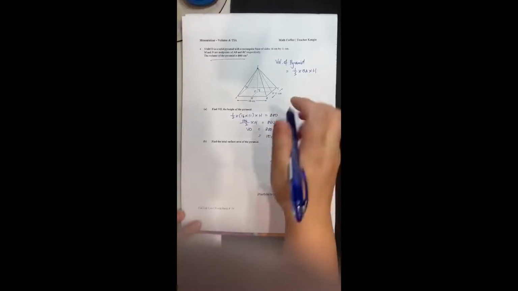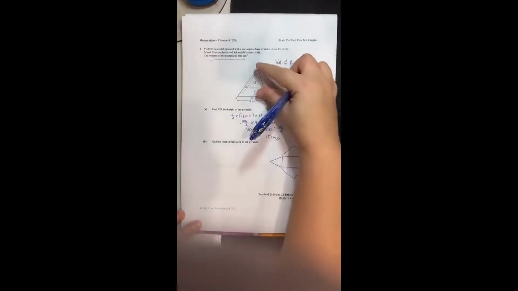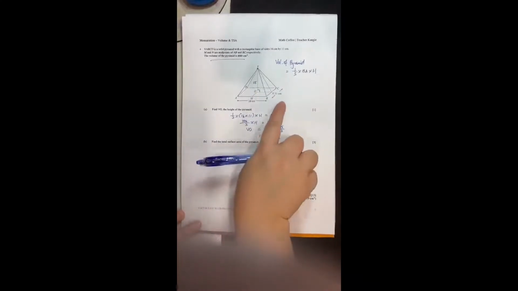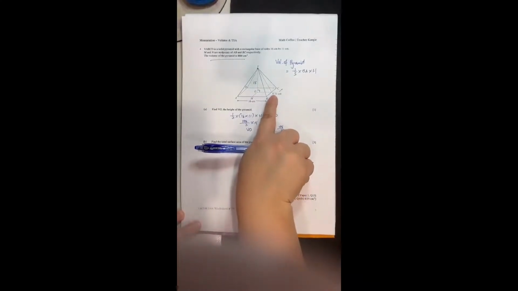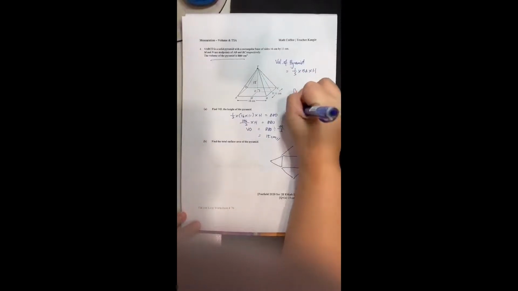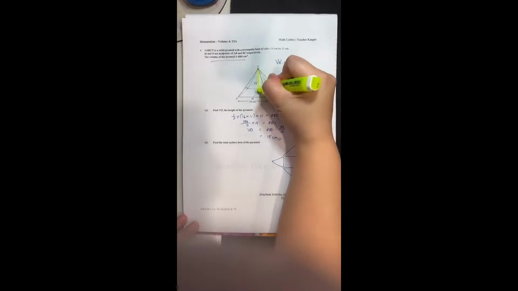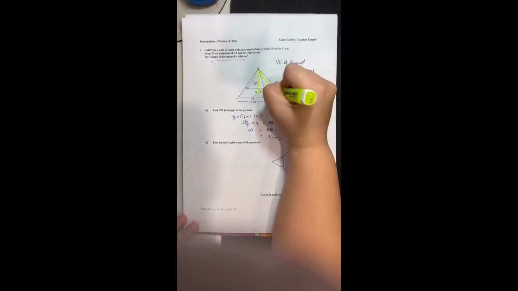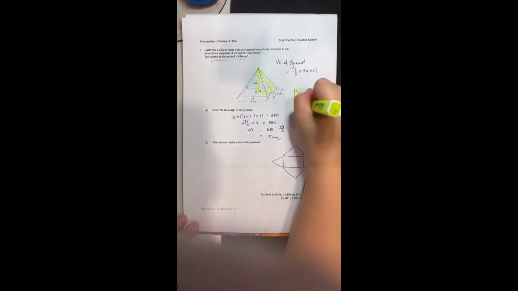Just now we already found my height, so I'm going to fill in the blank. This one is my height, 15. So I need my slant height. What I usually do is draw out the triangle. Maybe I highlight. This yellow color is this.